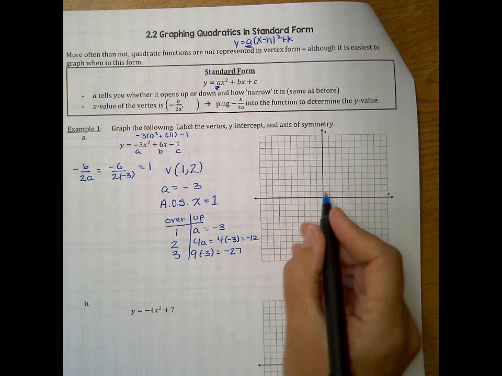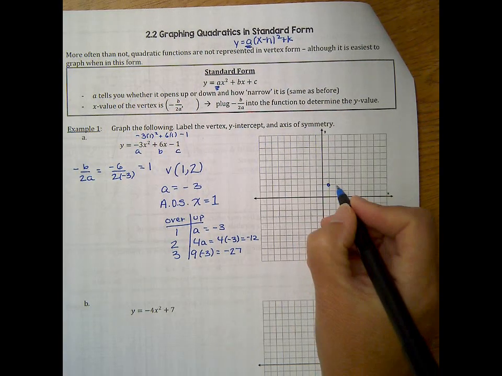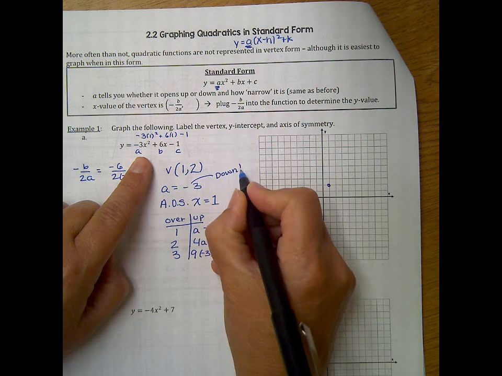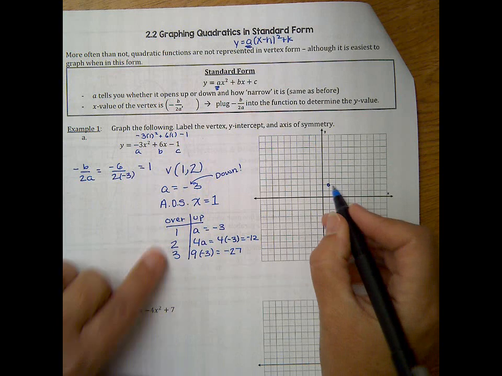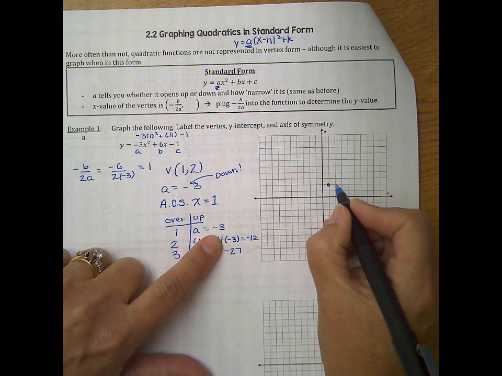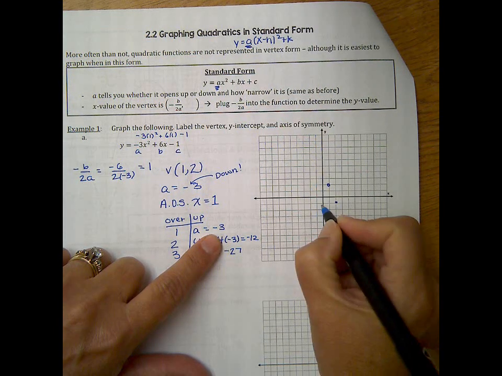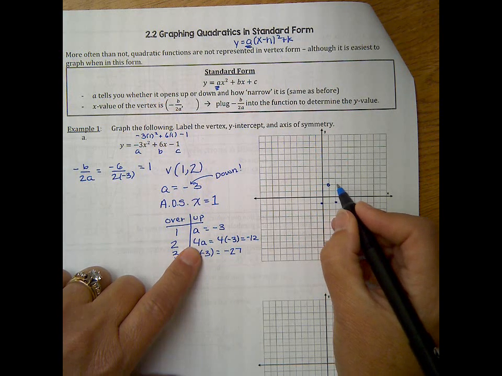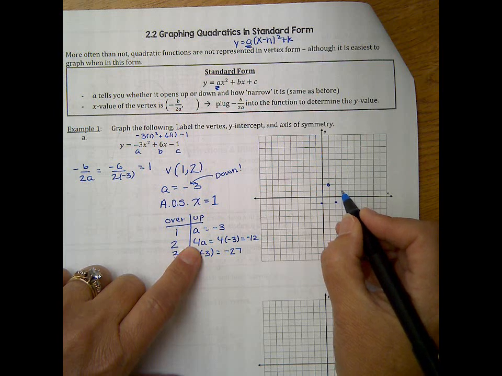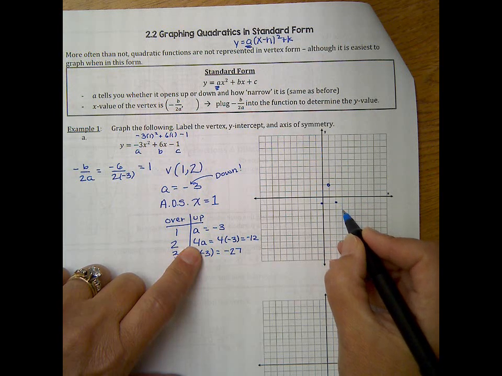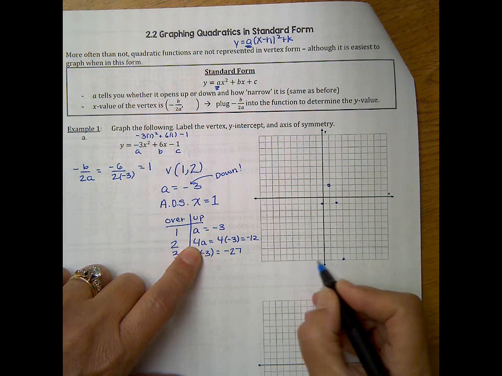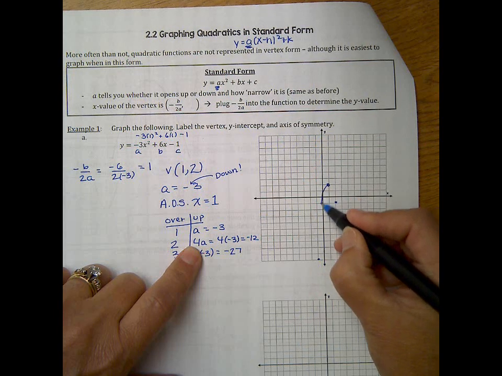Okay, so we graph our vertex, (1, 2). This is a downward facing parabola because it has that negative a value. So we're going to go over 1, down 3, 1, 2, 3 from the vertex in both directions. And our next one would be over 2, down 12, 1, 2, 3, 4, 5, 6, 7, 8, 9, 10, 11, 12, and over 2, down 12 on the other side. So there is our parabola.